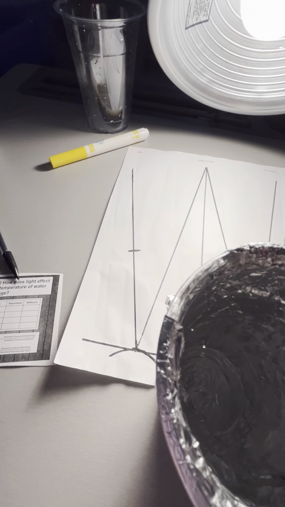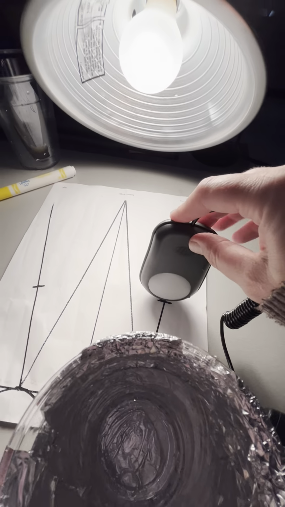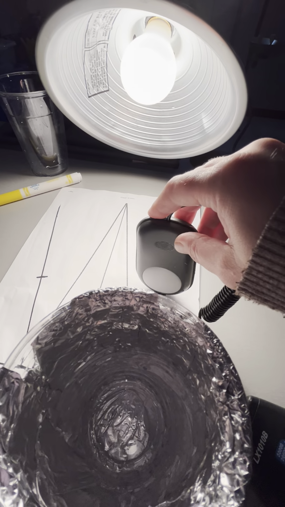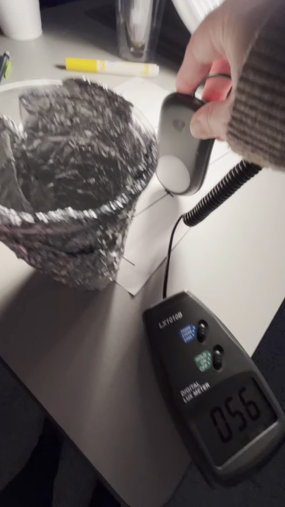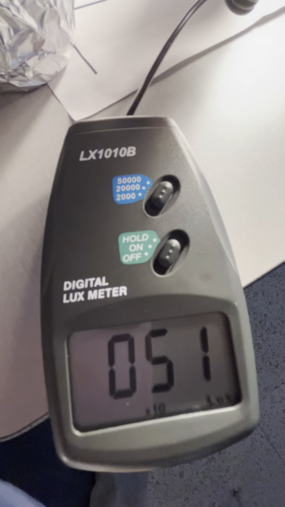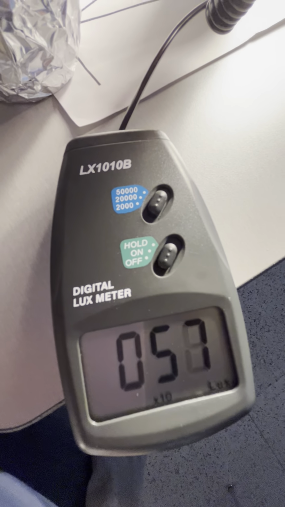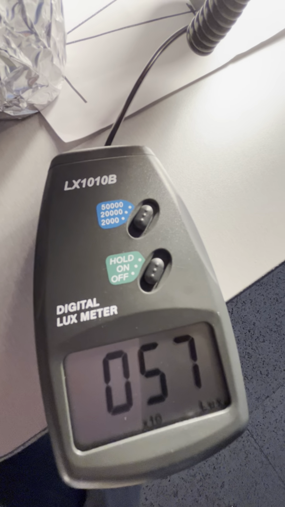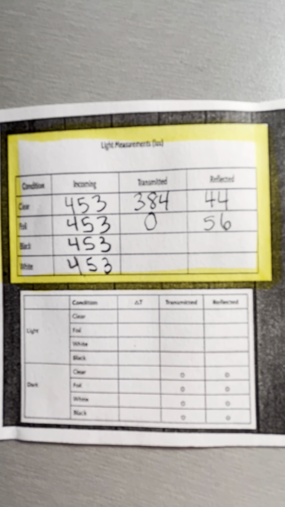Now for reflected, I move the cup over a little bit and put my light meter on this line. And when I look at my light meter to see how much is being reflected, it's moving around a little bit. Let's go with 56. So right here, the amount reflected is 56. So we are done with the clear and foil cups.